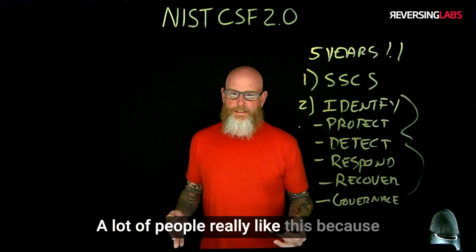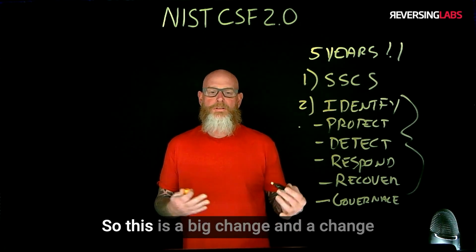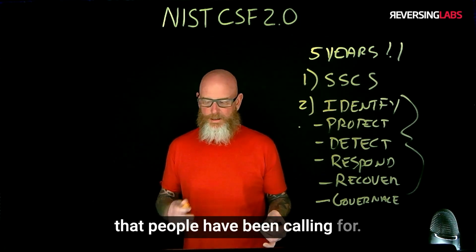A lot of people really like this because how do you measure a program if you don't have governance, if you don't have identification of risk and what to do with it? So this is a big change, and a change that people have been calling for.